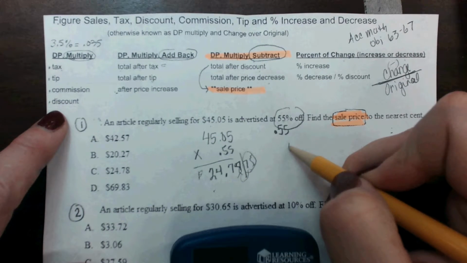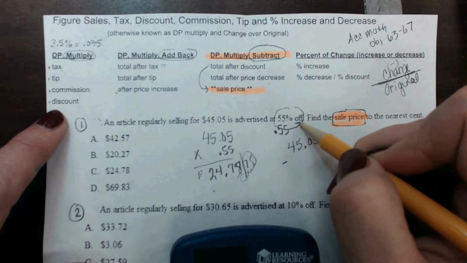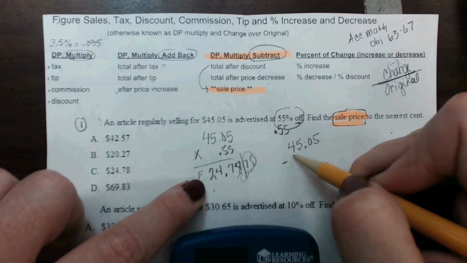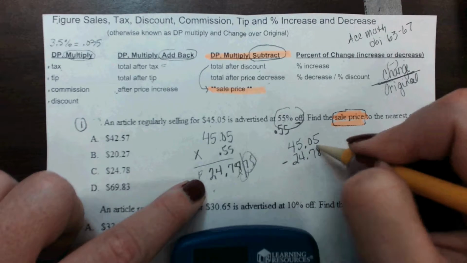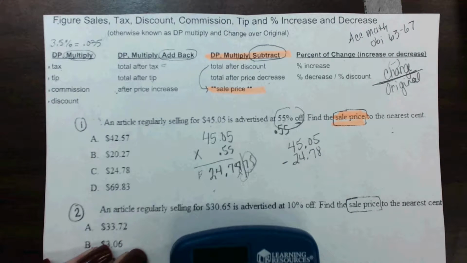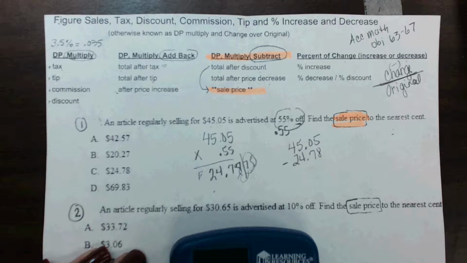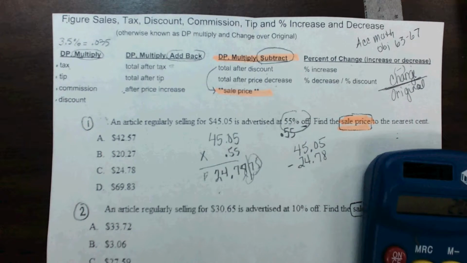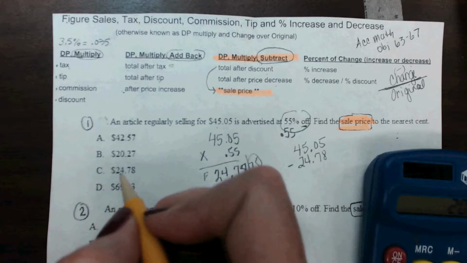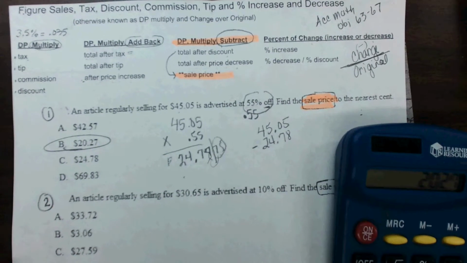So now I go back to my original $45.05, and I'm going to take off that 55%, which was $24.78. So $45.05 subtract the discount of $24.78, and I'm only left with $20.27 that I have to pay. Yeah, kind of common sense, right?